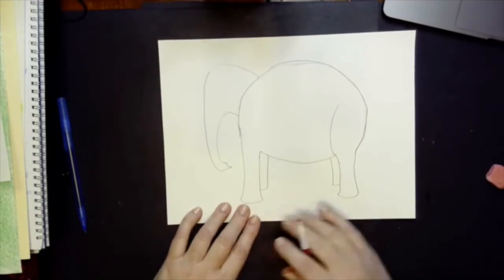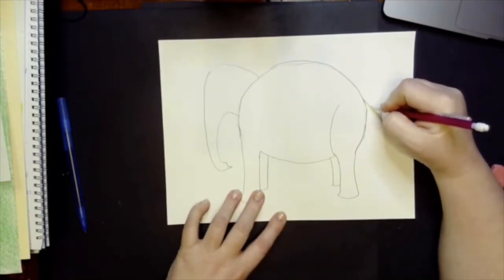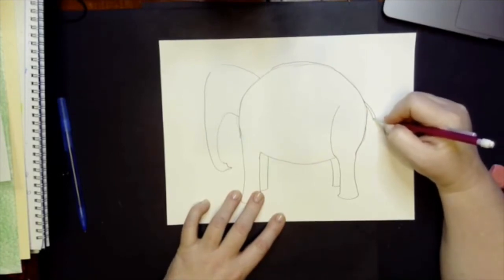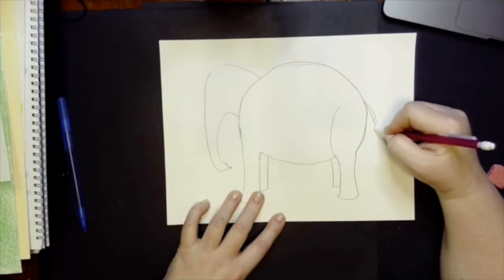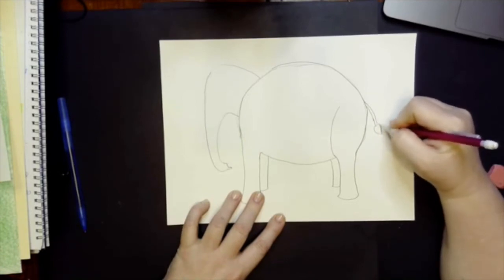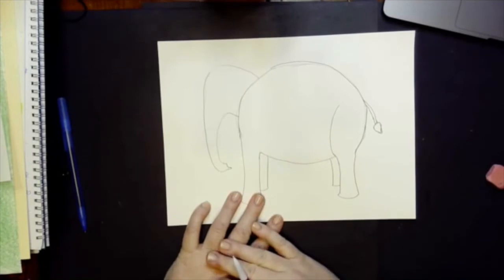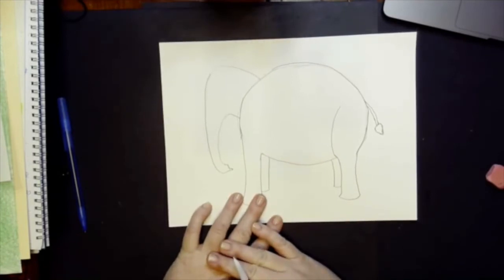Next, we are going to add our little tail. So we'll go ahead and just add those 2 little things. And then they kind of have a little, almost like a little paintbrush at the end where they can swat bugs and such. And we will add our ears.